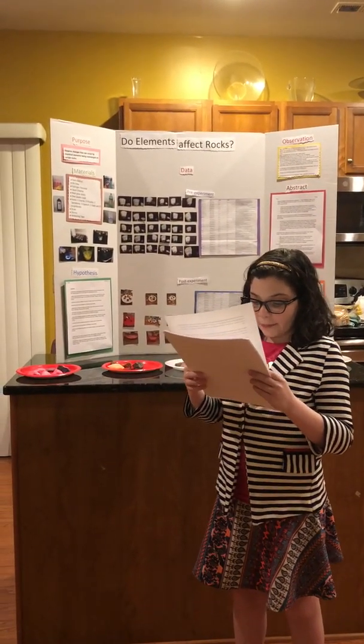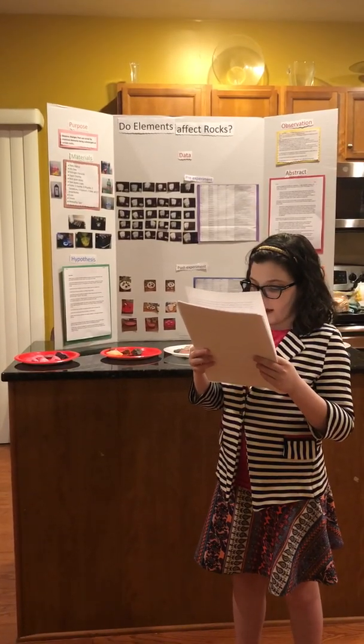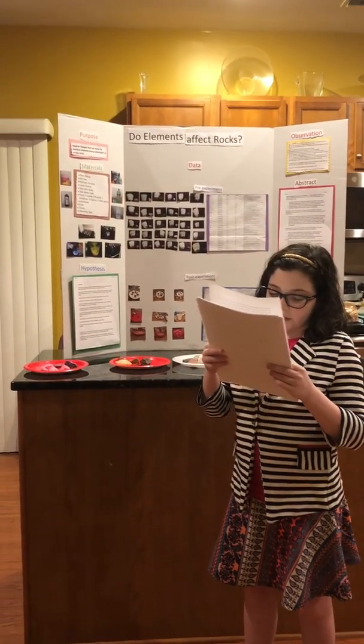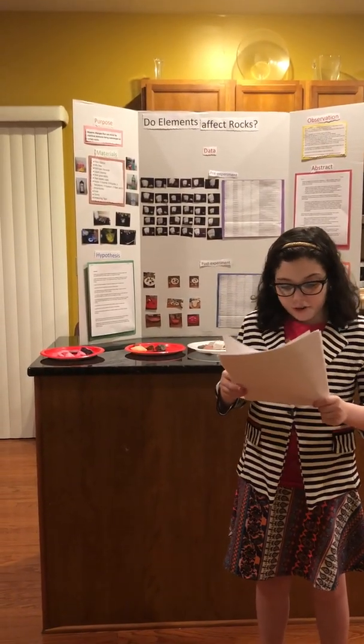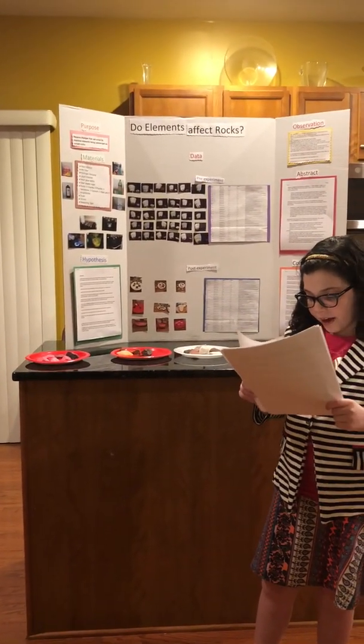The texture stayed the same while the color changed from gray to gray and maroon. My hypothesis was the hydrogen peroxide would make it stronger. I was correct. Amphibulite and the chlorine stayed the same in weight and lost length.